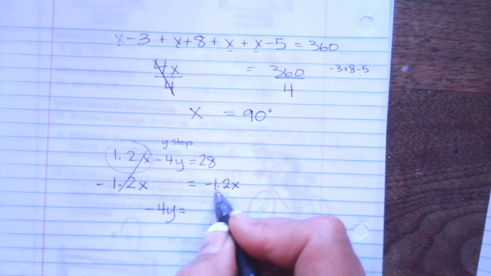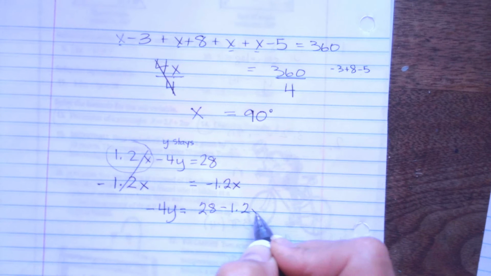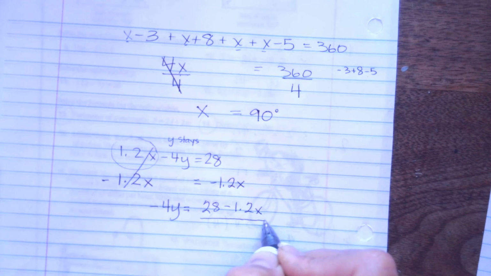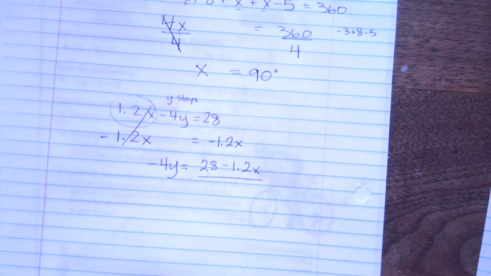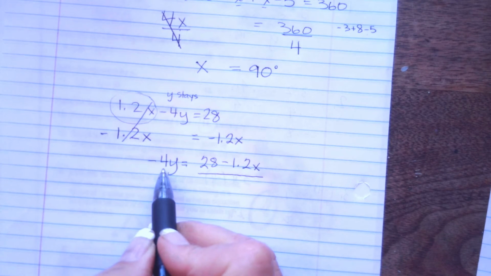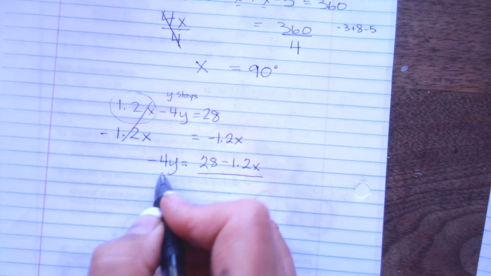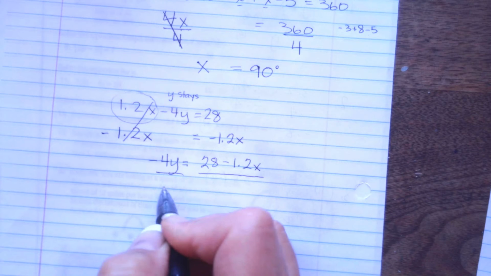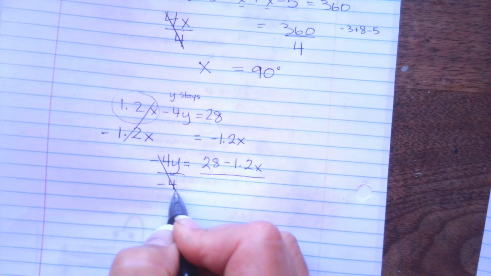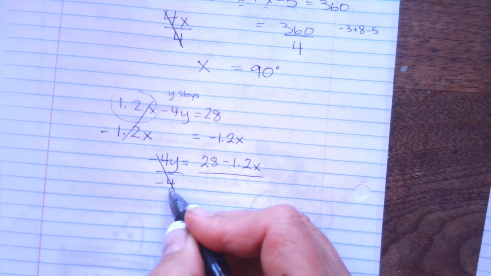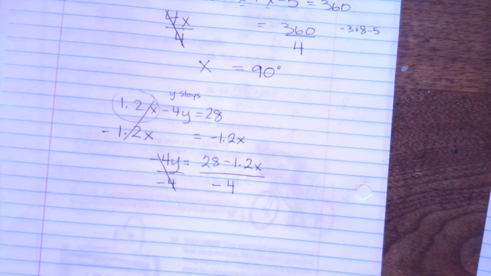And then what's left on this side is 28 minus 1.2x over nothing yet, but it's going to be over, because I know to get my negative 4 away from my y, I have to divide. So I'm going to divide this side by negative 4. That cancels this out. And since I divided this side by -4, I have to divide that side by -4.